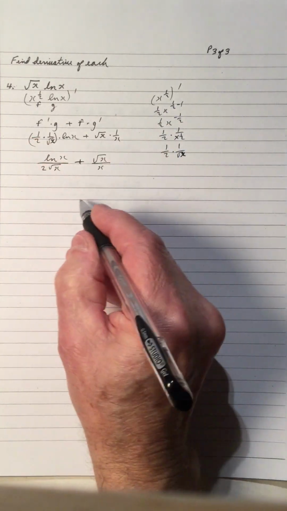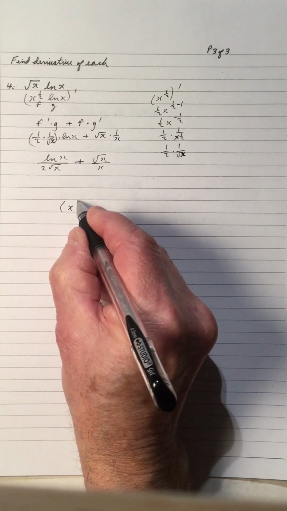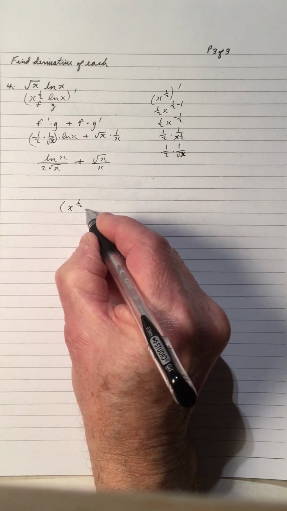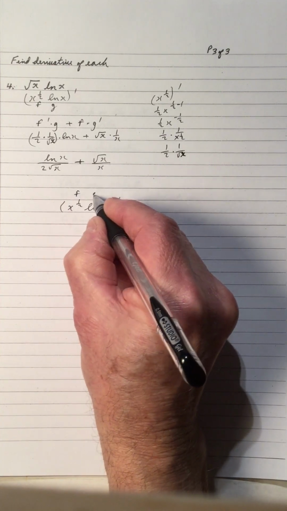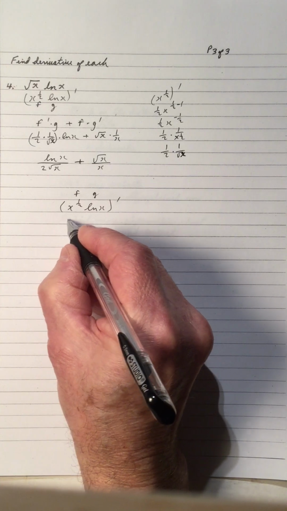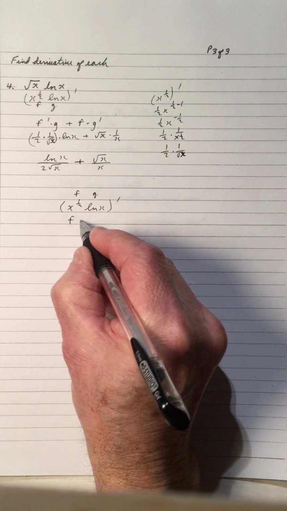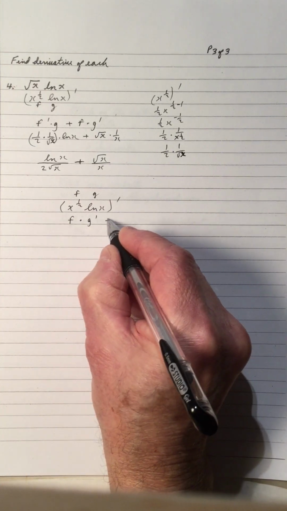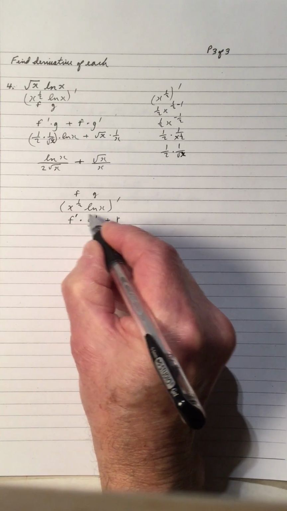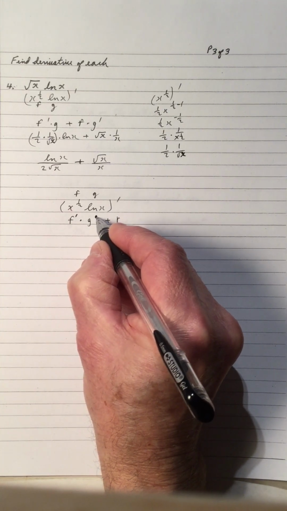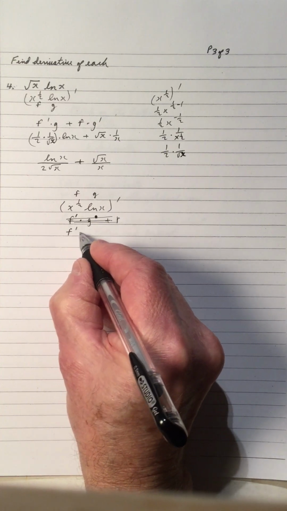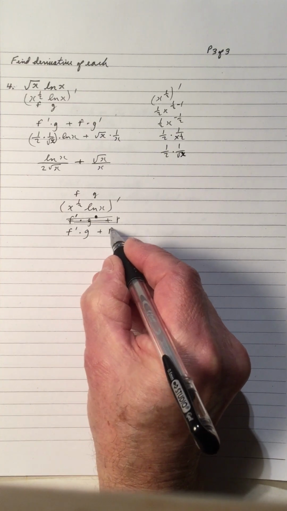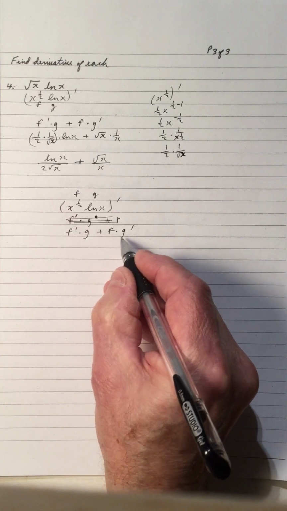And again, let's go back to here. Doing the derivative, that's f and g. So I'm doing exactly the same. Oh, this is f prime. This is my mistake. This is f prime times g. Add on f times g prime.